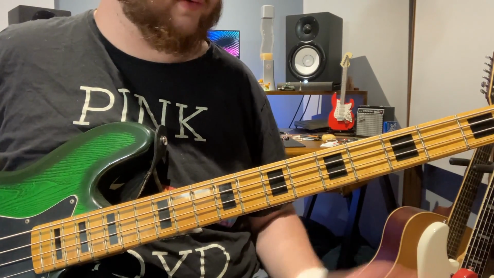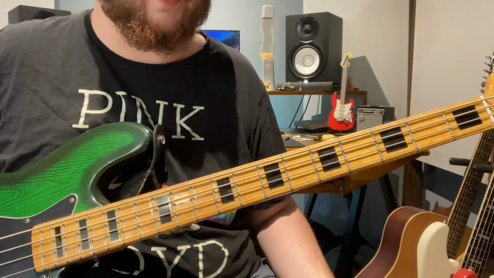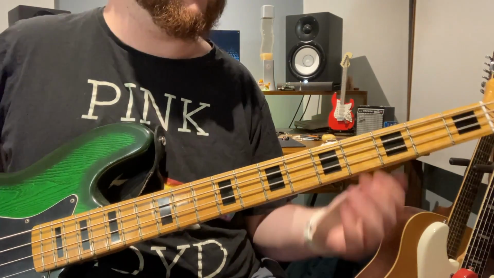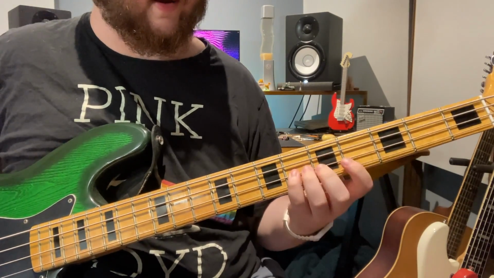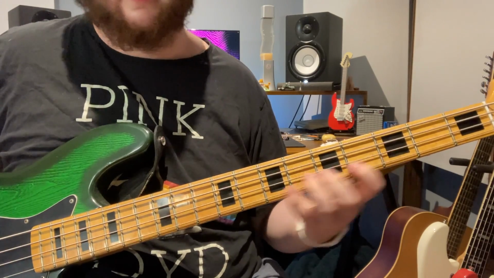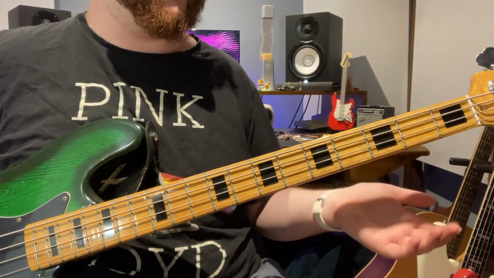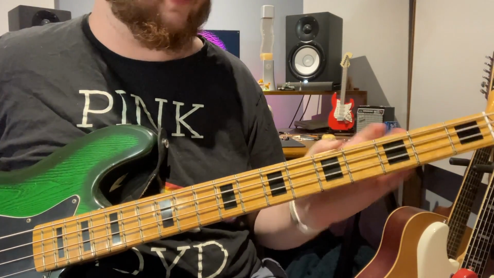So aside from the diminished, you also have the augmented scale, which is like the diminished, but I guess happy, where it's got a sharp 5. So that's sort of like this. Got that sharp 5 there. It's pretty cool. But the ones that I do want to talk about are the harmonic and melodic minor scales.